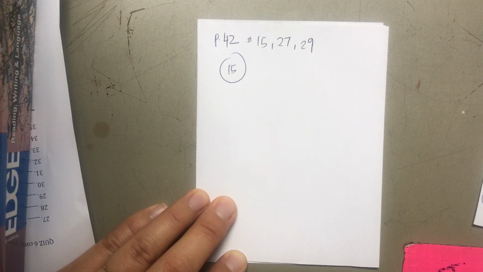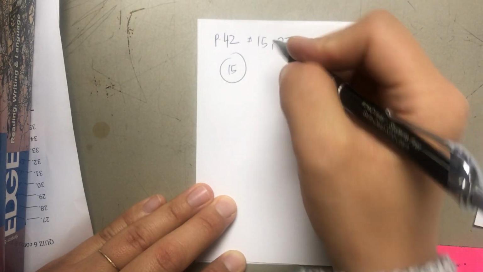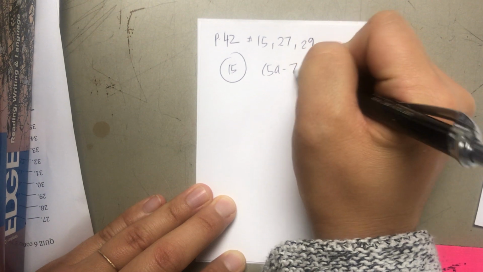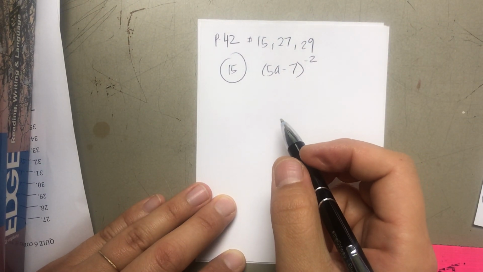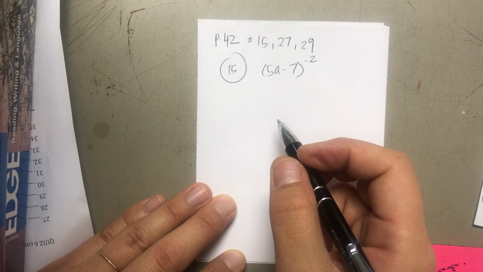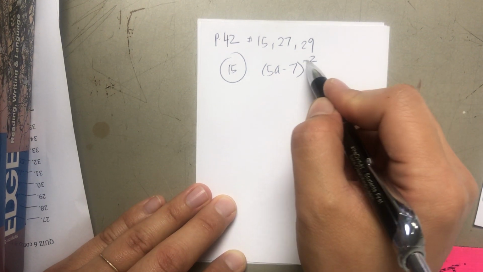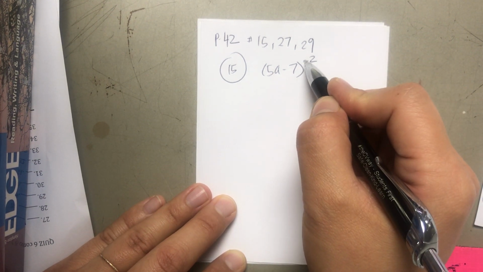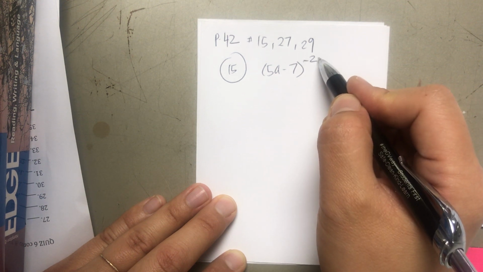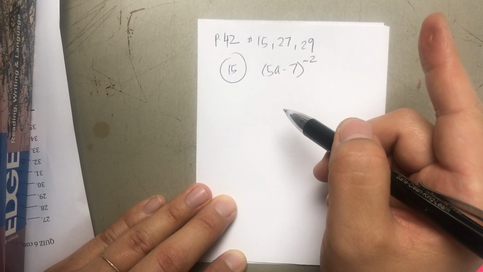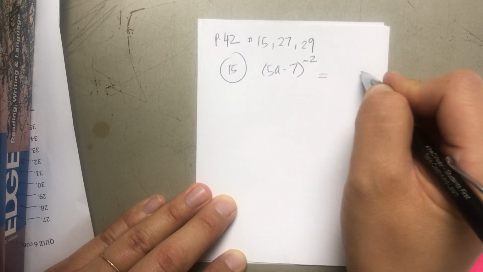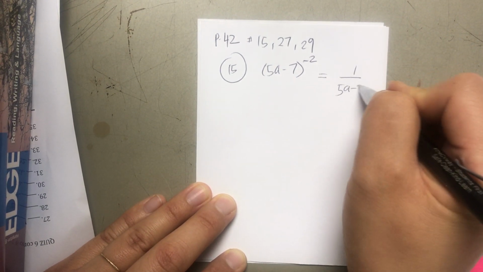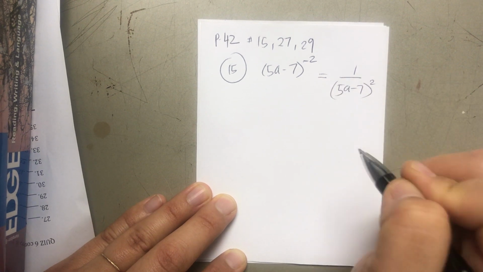For page number 42, we're going to start with number 15, and it says 5a minus 7 to the negative 2. So one of the things that we could do is start with elimination. We know that there's a negative 2 at the top, so to make it de-negified, remember that's not a real word, but in my life it is, we're going to have to flip it over, right? So we're going to have something like this, 5a minus 7 to the second power.